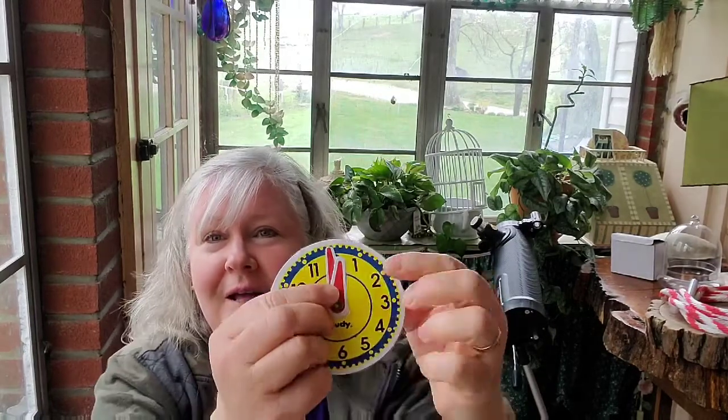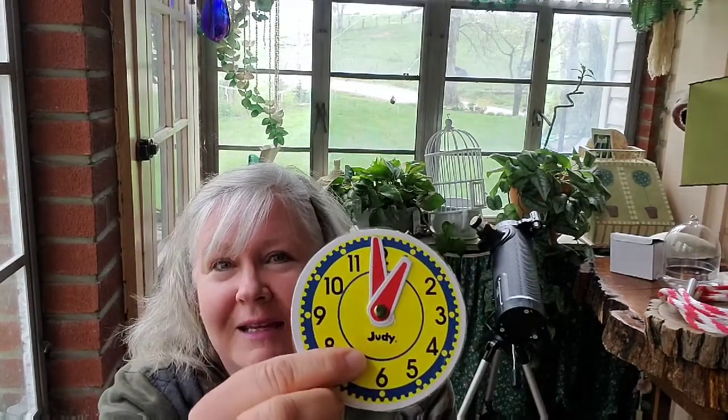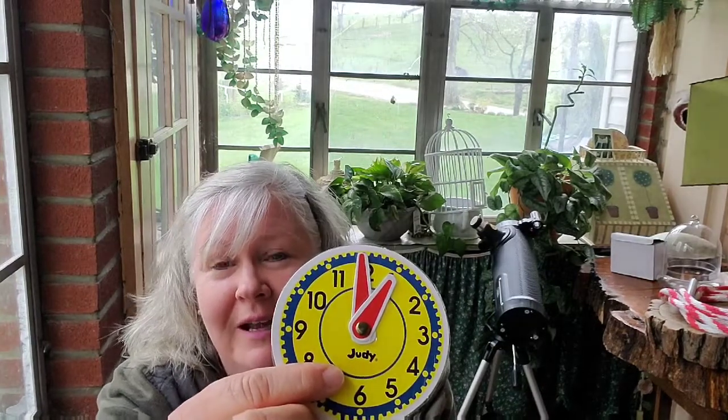An hour is how long it takes for the short slow hand to move between numbers. So to go from the 12 to the 1 would take that hour hand an hour to do that. Now the hour hand is always moving, it just moves slow.